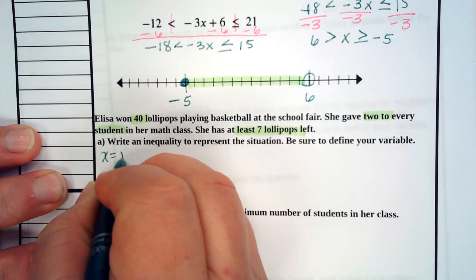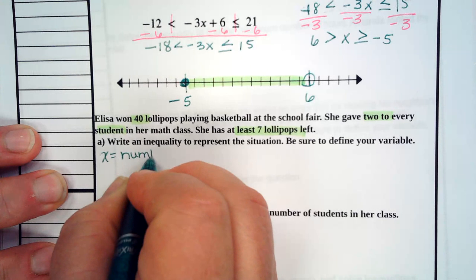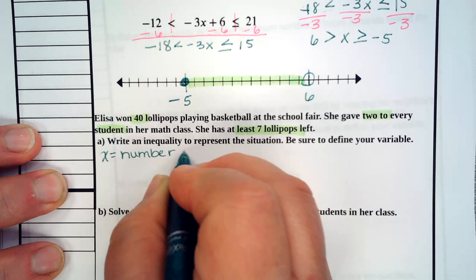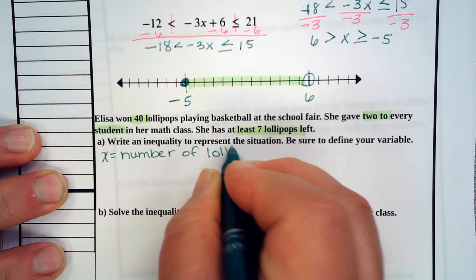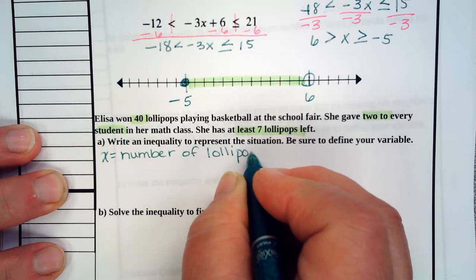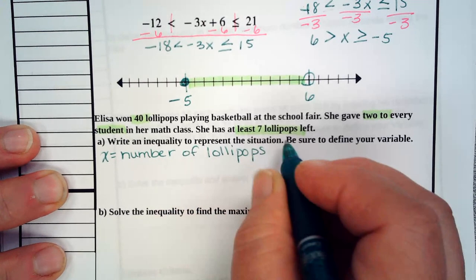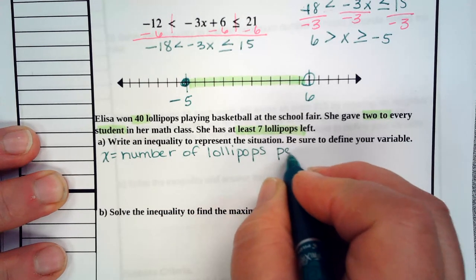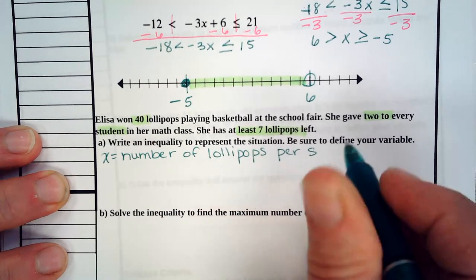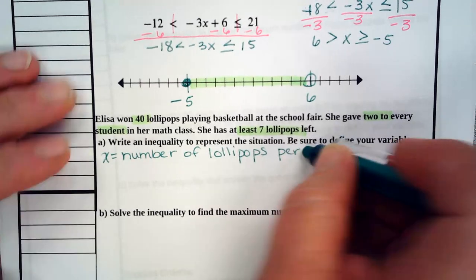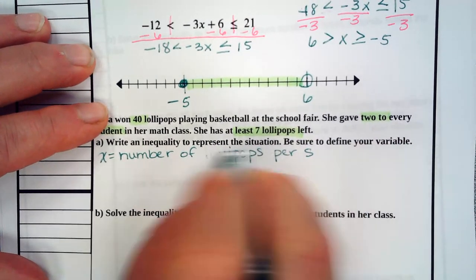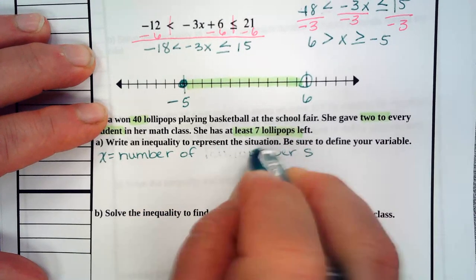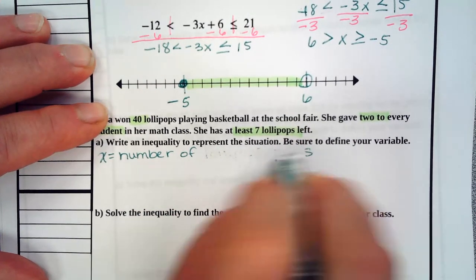X is your number of lollipops per student. Number of X is the number of students. Because we're asking how many students are in her class.